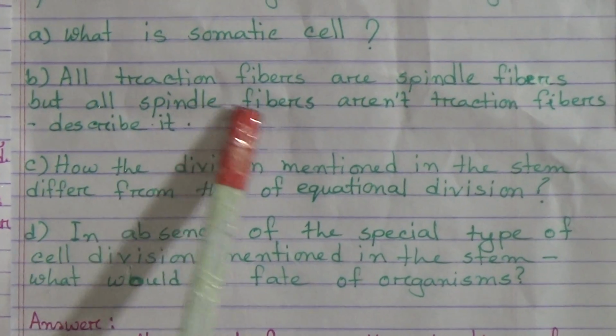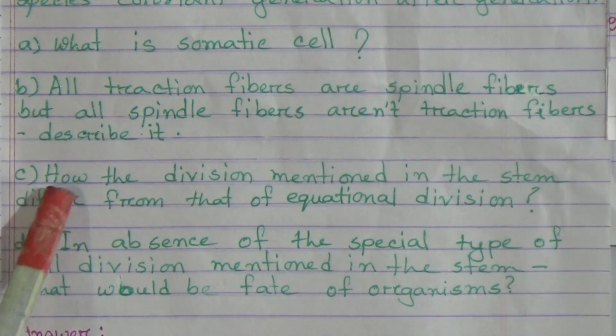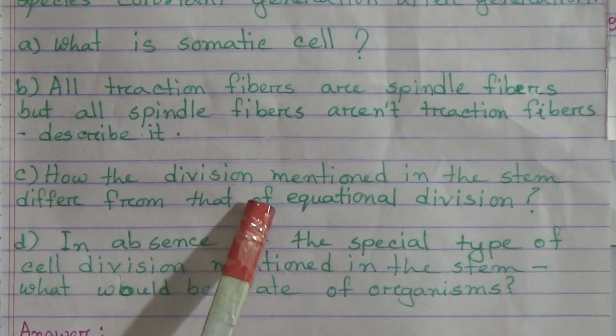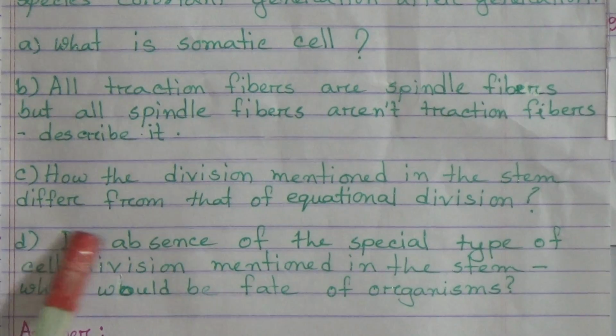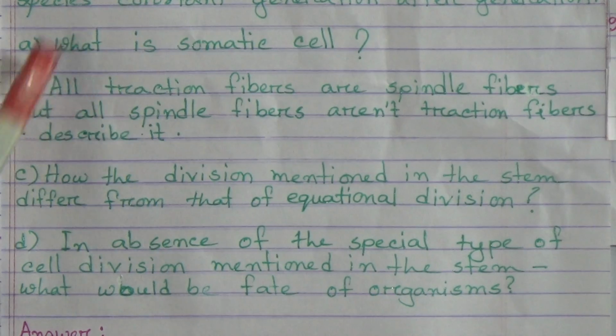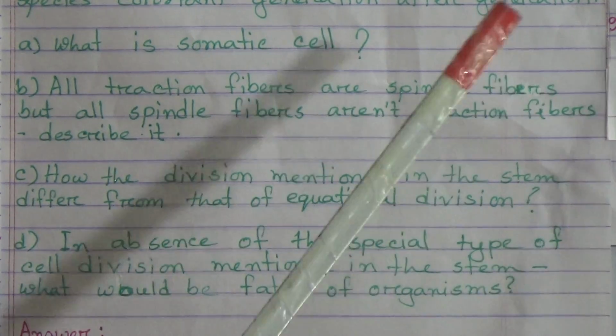First question, what is somatic cell? Second question, all traction fibers are spindle fibers, but all spindle fibers are not traction fibers. Describe it. Question C is, how does the division mentioned in the stem differ from the equational division? Question D is, in absence of the special type of cell division mentioned in the stem, what would be the fate of organisms? Dear students, the first one is, what is somatic cell? The answer is, the cells that form the bodies of multicellular organisms are called somatic cells.